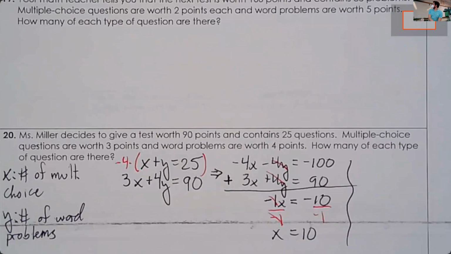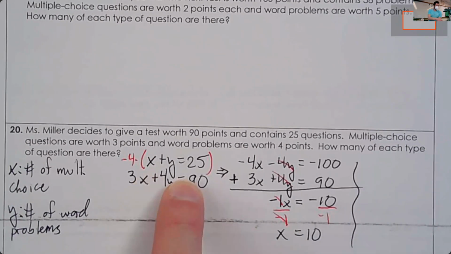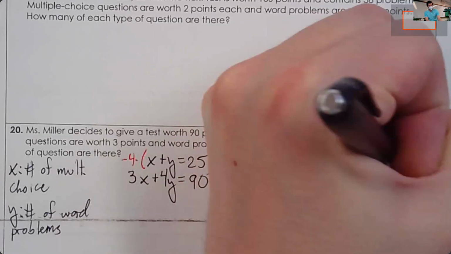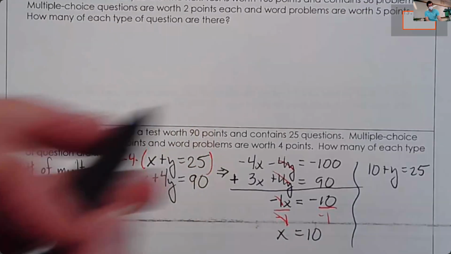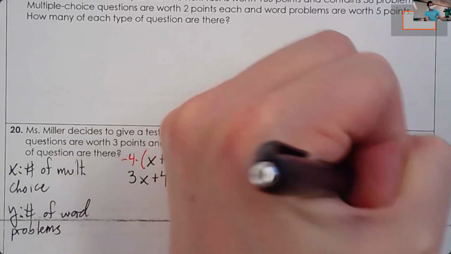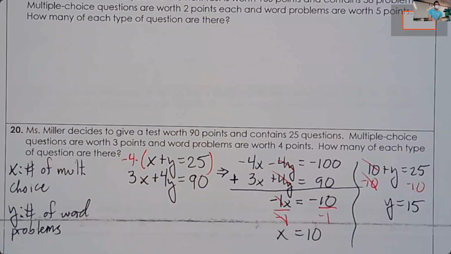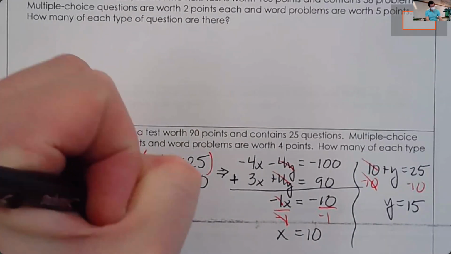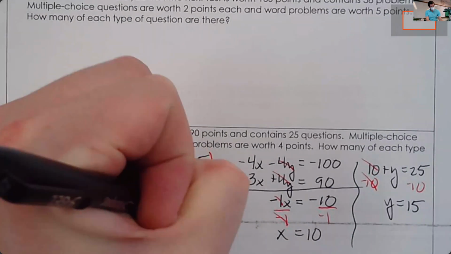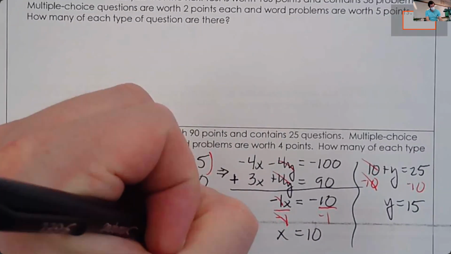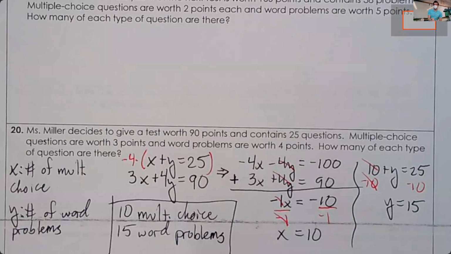And then we can use the very first equation from back over here to figure out what y is equal to. So we'll plug in 10 for x. So we'll say 10 plus y equals 25. And then to get y by itself, we'll subtract 10 from both sides. And that means that y equals 15. So the number of each type of question would be 10 multiple choice and 15 word problems. That's our answer for the last question.